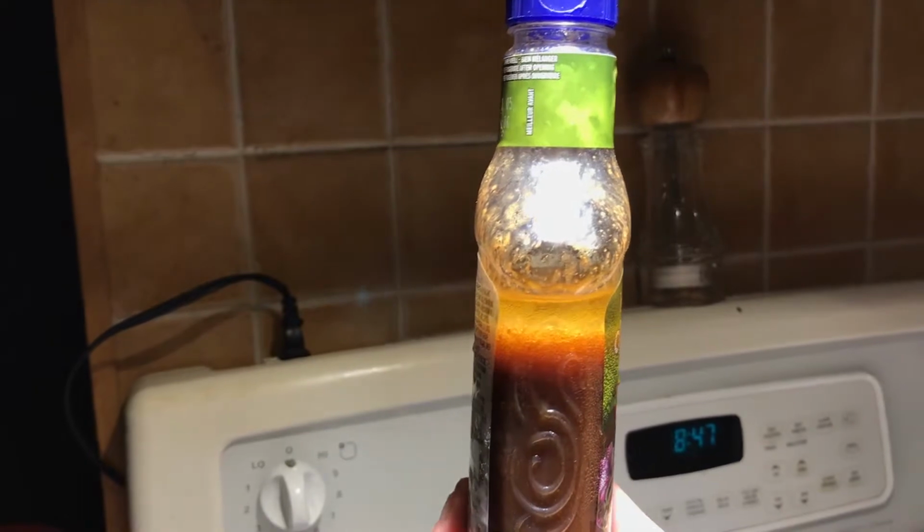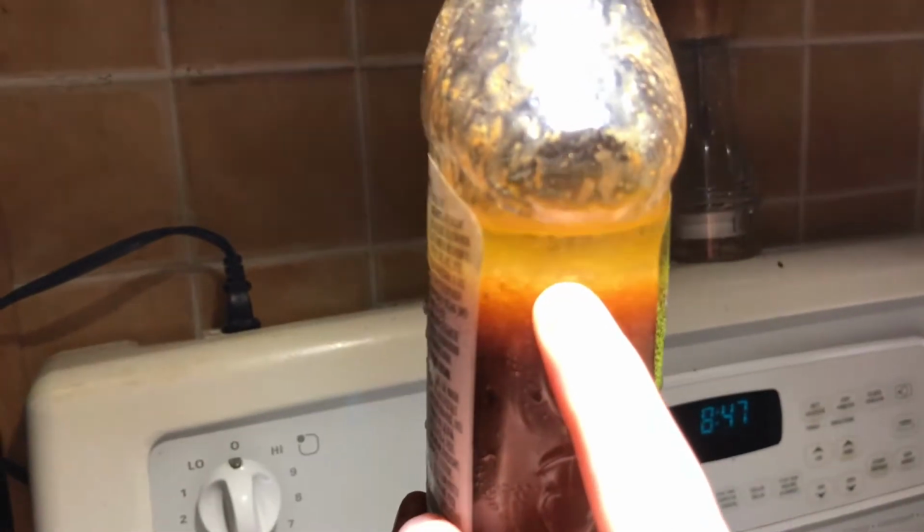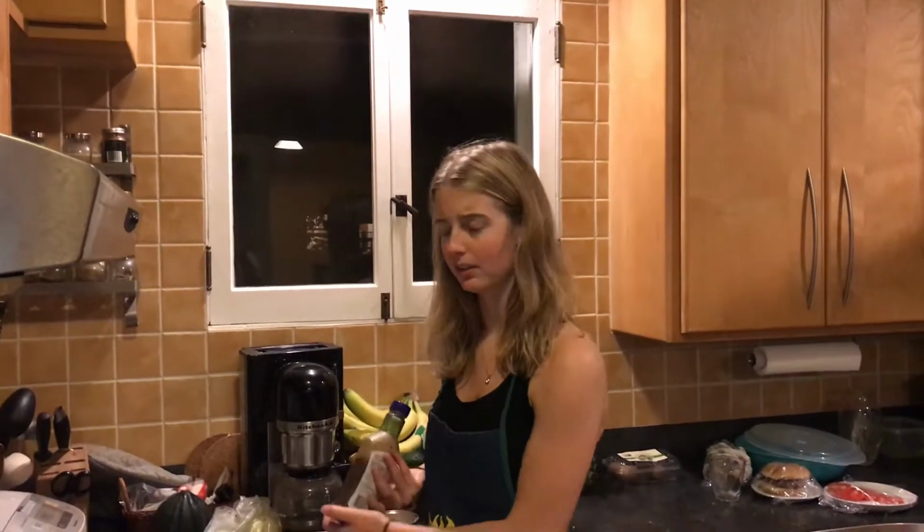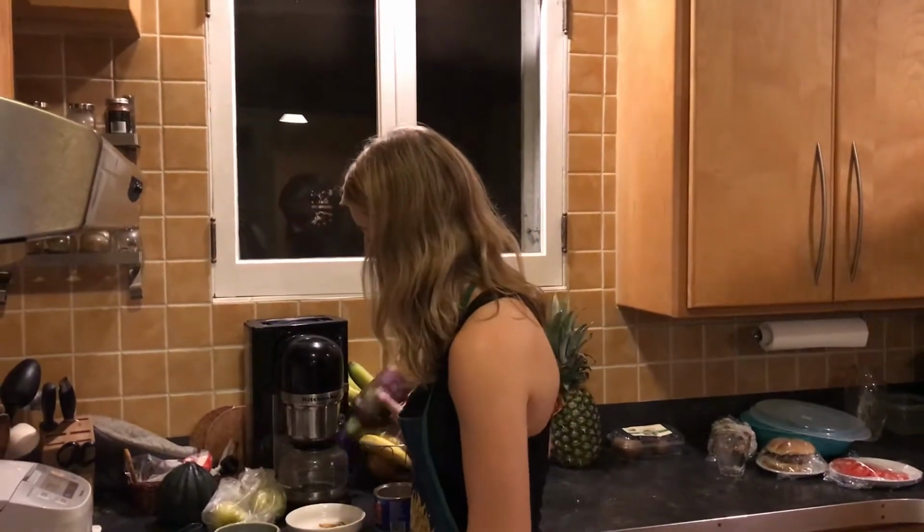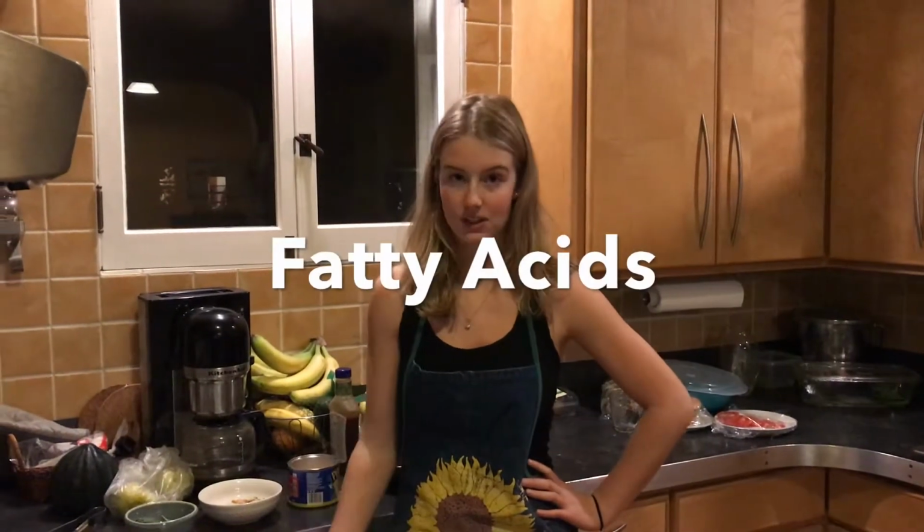As you can see, there is separated oil in this bottle. Those are lipids. A lipid is a fatty organic compound that is insoluble in polar solvents, such as water, but soluble in nonpolar solvents, such as ether. Its major functions are for energy storage, as a structural component of the cell membrane, and for cell signaling. It is usually made up of glycerol or fatty acid units, with or without other molecules.